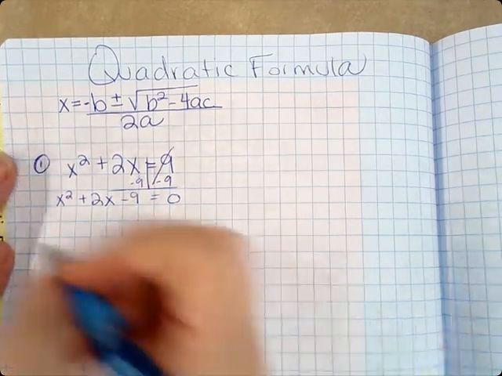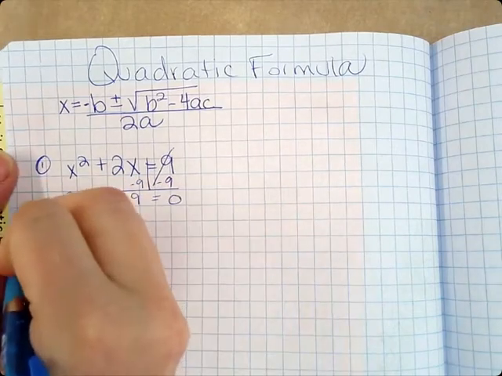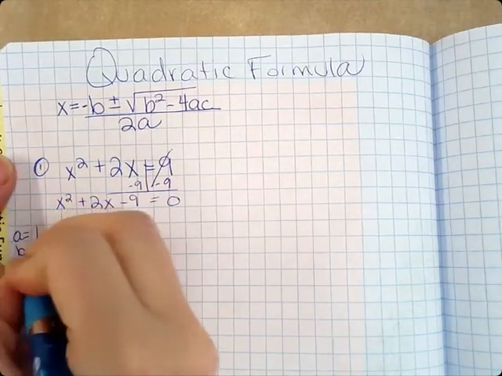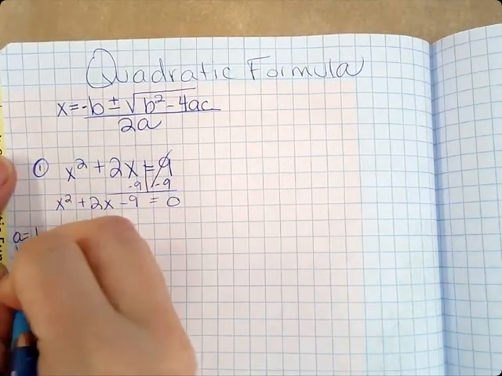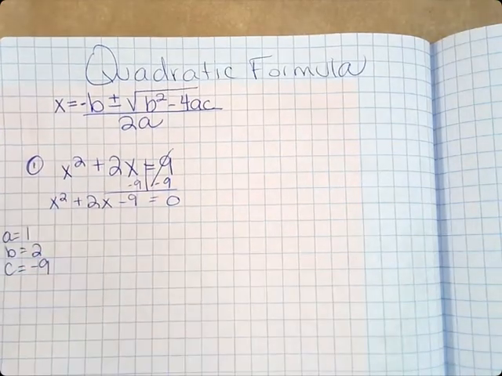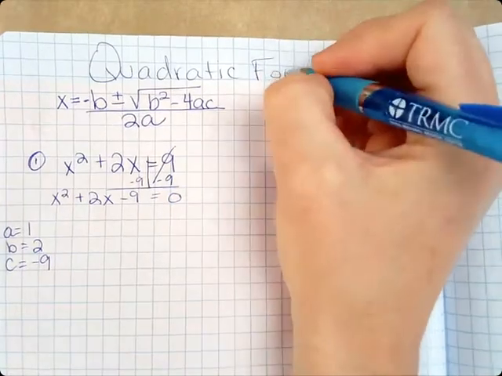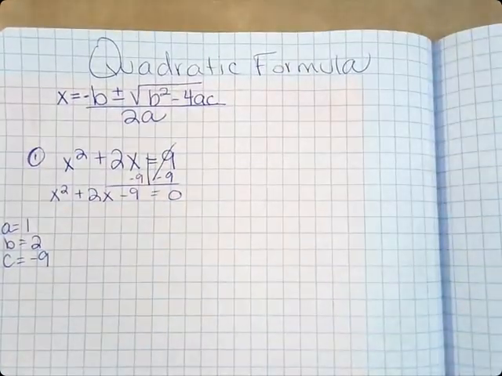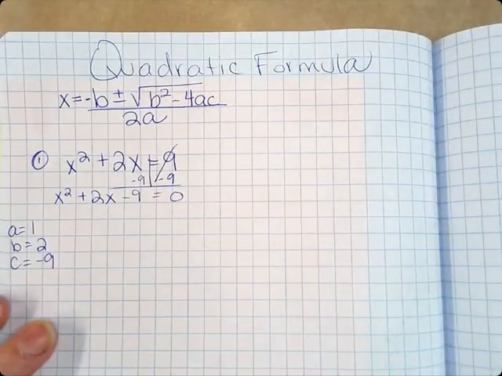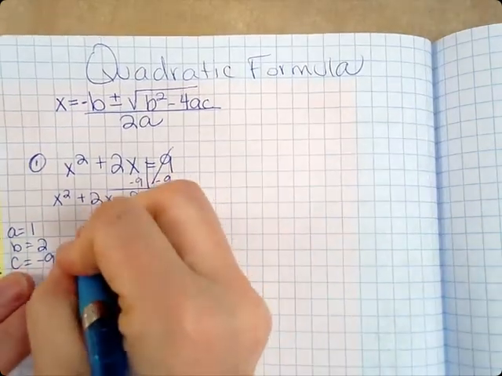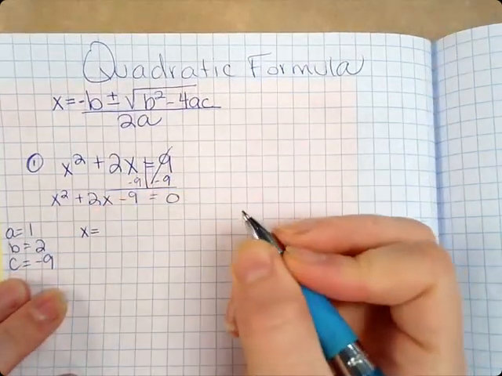And from that, we can write our A, B, and C. A equals 1, B equals 2, C equals negative 9. So now we'll plug it into the formula. So x equals negative b.